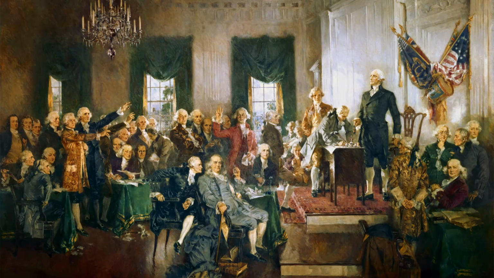Now the states had to approve the new plan for government. Each state would call a convention to decide whether to ratify or approve the Constitution. Once 9 states endorsed it, the Constitution would become law.